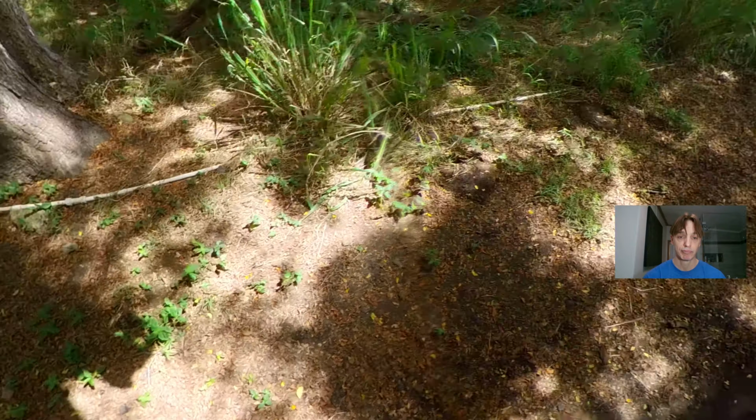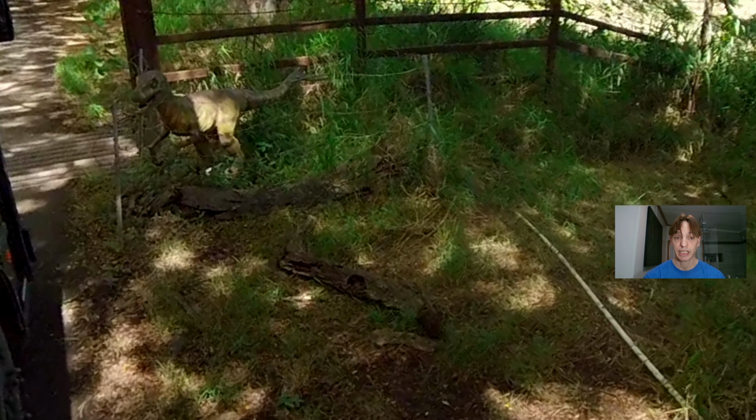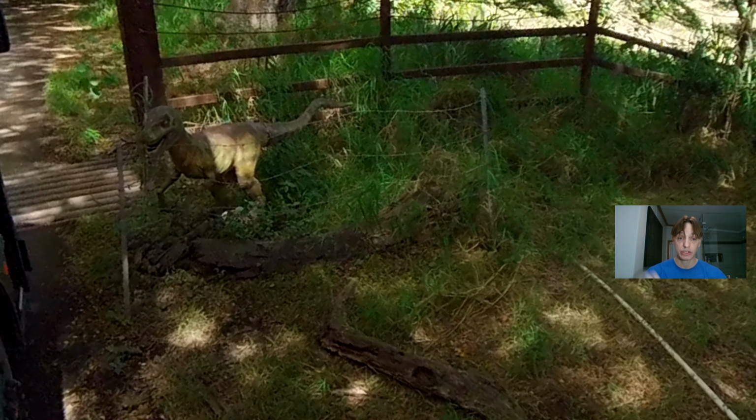And the bus tour itself is a guided tour.